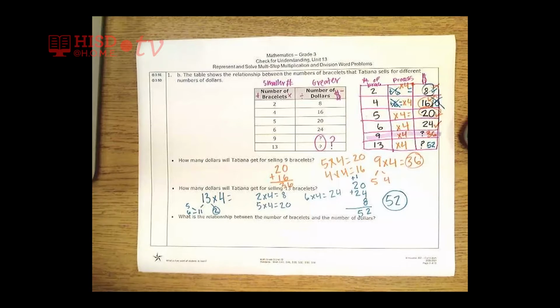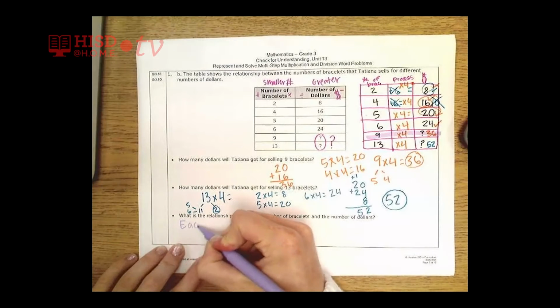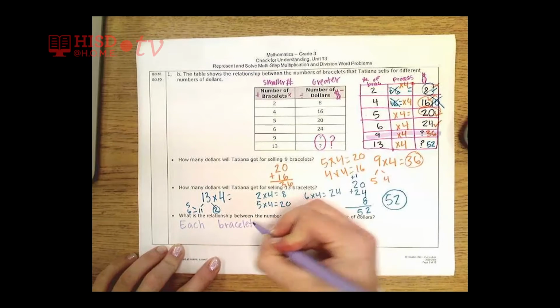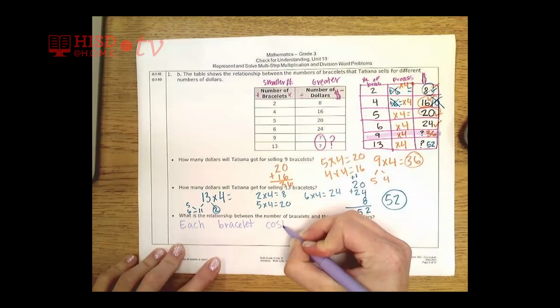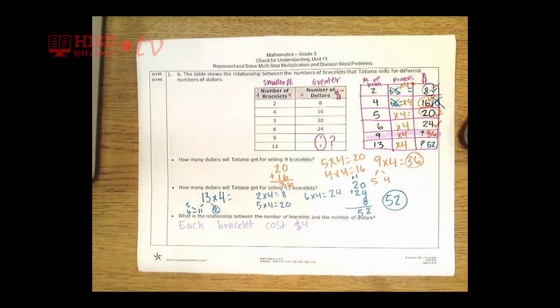We could say each bracelet costs $4. Because if we had to multiply by 2, that means one bracelet costs 4, one bracelet costs 4, and 4 times 2 equals 8.